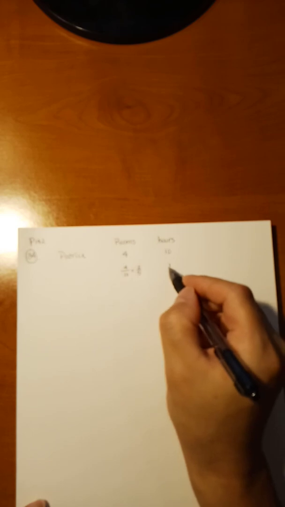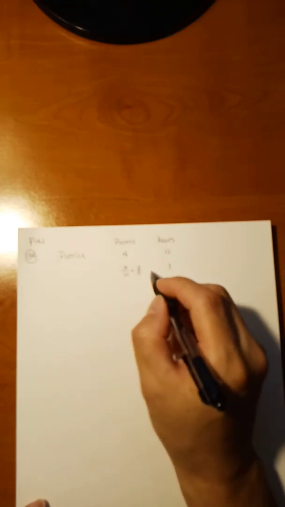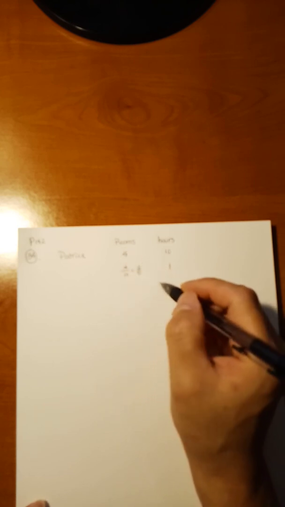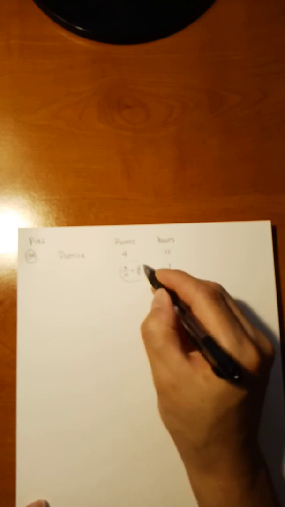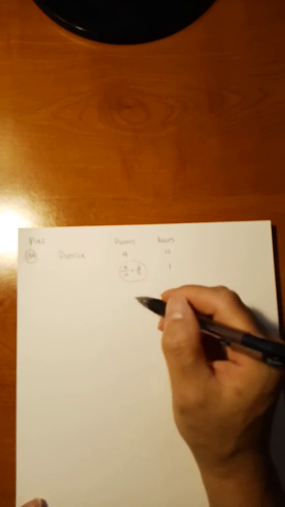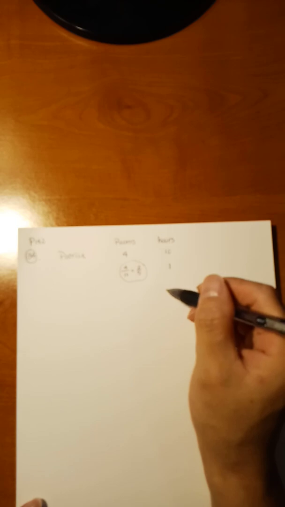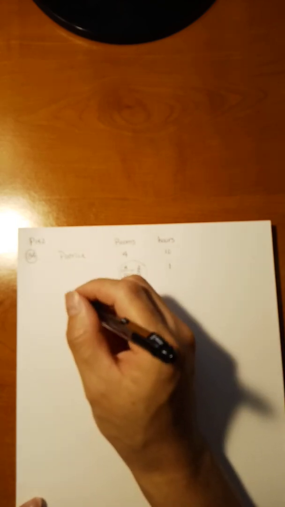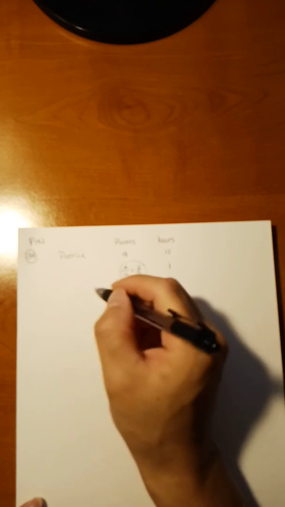So in 1 hour, Patricia will paint 2 over 5 part of the rooms. Okay, keep this in mind. This is his rate. 1 hour, 2 over 5 part of the room. And then Patricia is hiring April, and they work together.